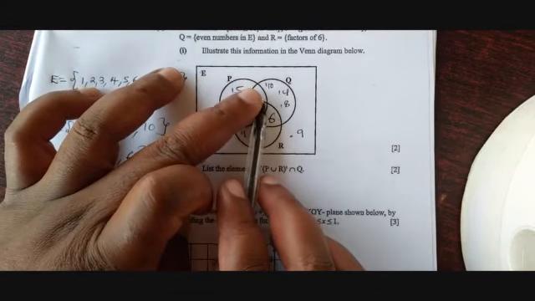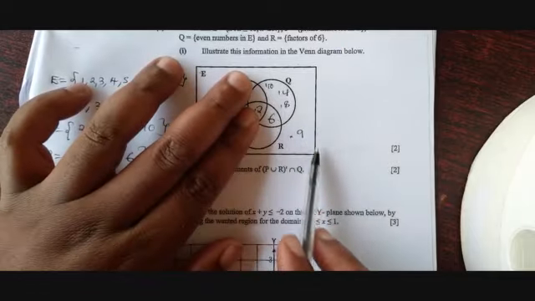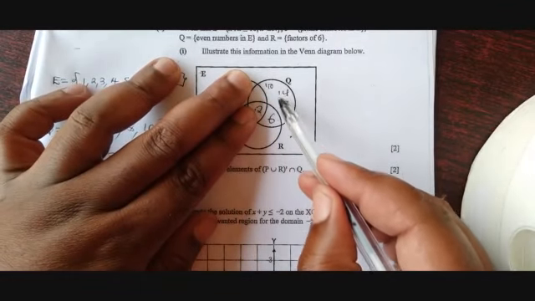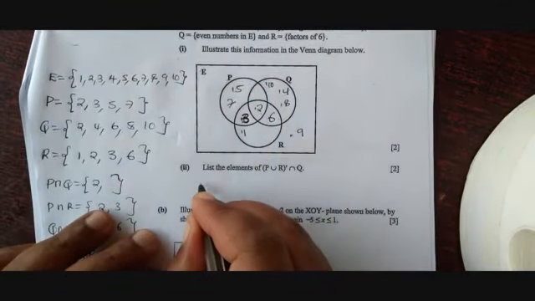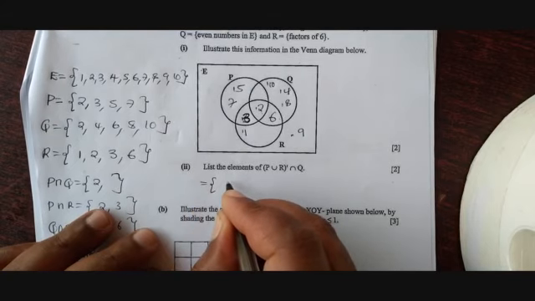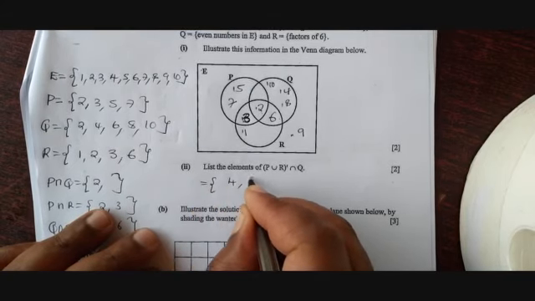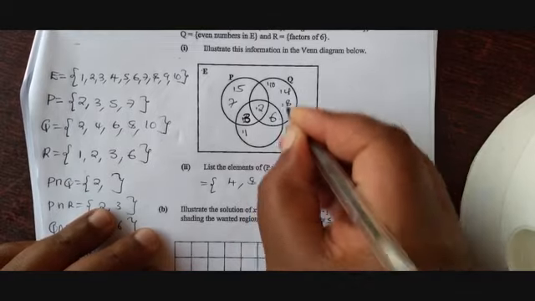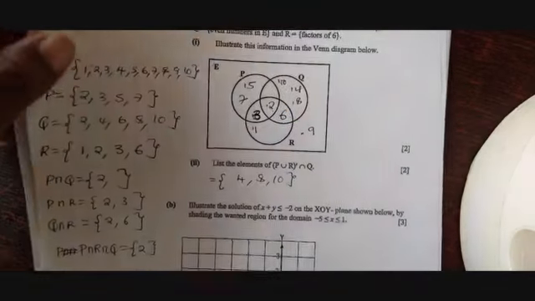Alright, complement outside this intersection Q. So these are the elements that are in this set. So here we have 4, 8, and 10. The elements that are here. Okay. Then you go to the next set.